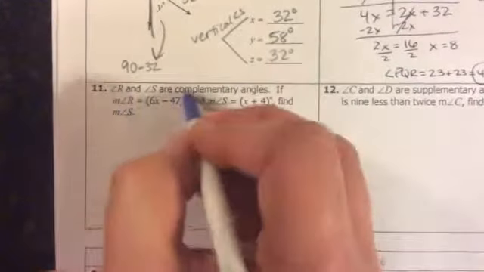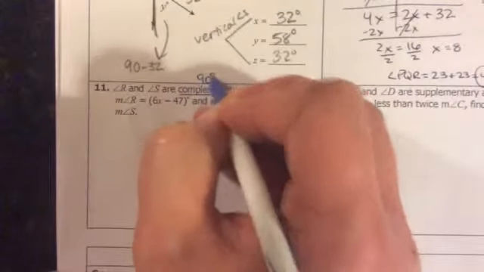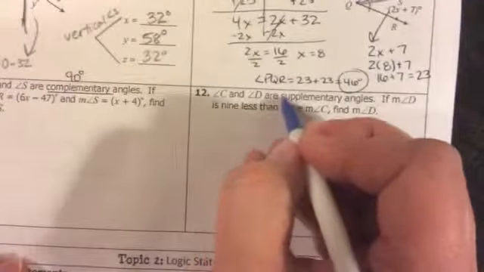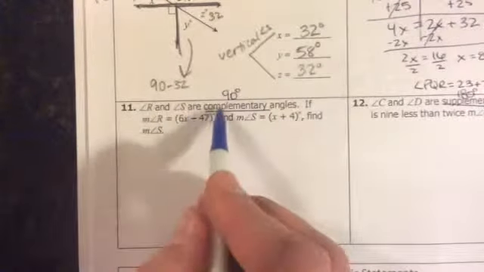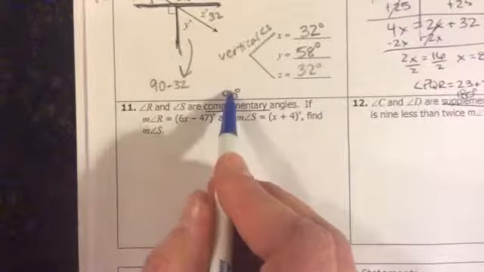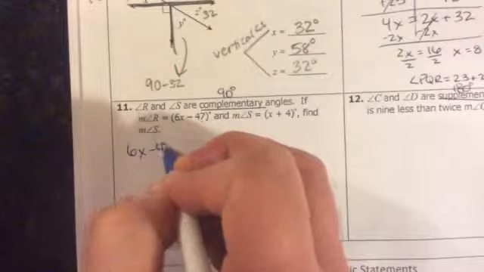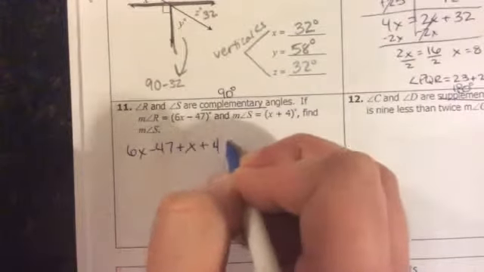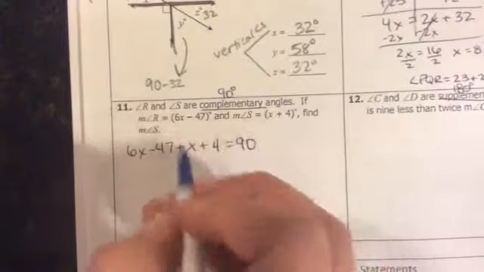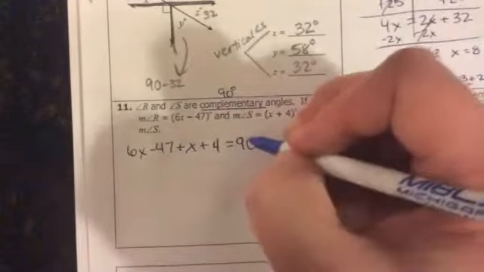Number 11, R and S are complementary. Complementary means they add up to 90 degrees. Again, on number 12, we're going to have supplementary angles. Those add up to 180 degrees. So, if they're giving us R and S, they're complementary. Complementary means they add to 90. I'm given R plus my S equals 90. So again, 6x minus 47 plus x plus 4 equals 90.